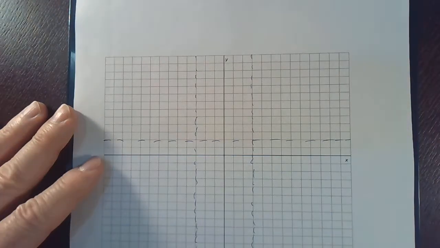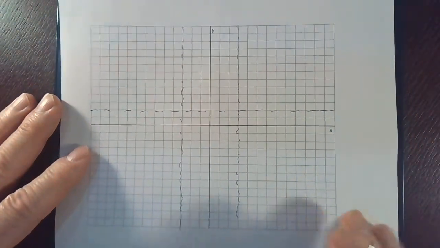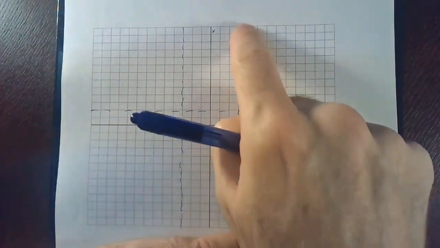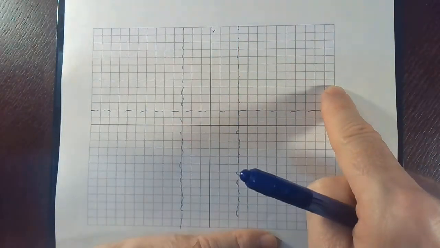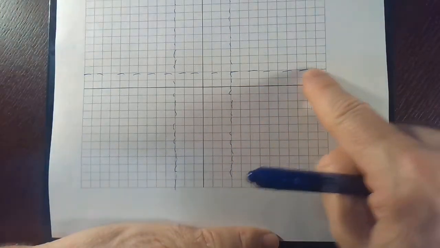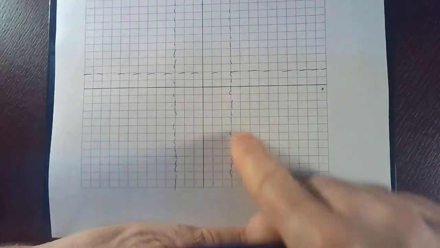So before we even start plugging in a few points, we can expect that the graph is going to look something like this in this section, or like this, one or the other. So really 2 points might be sufficient because it'll tell us whether it's up here or down here.